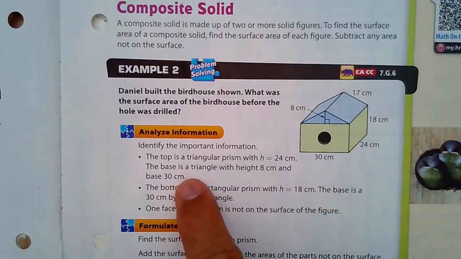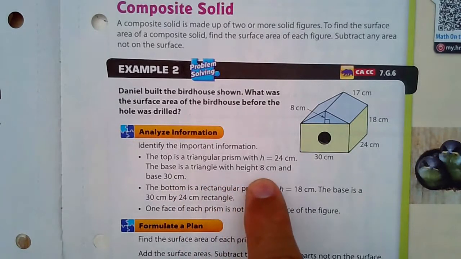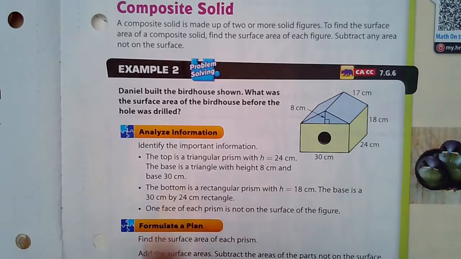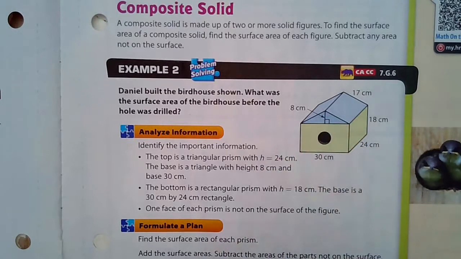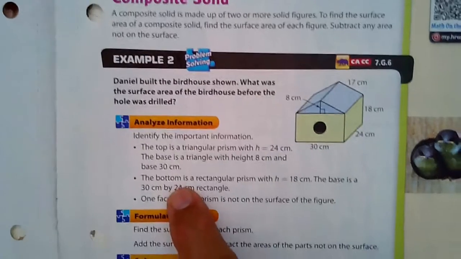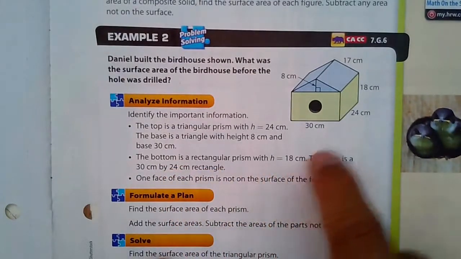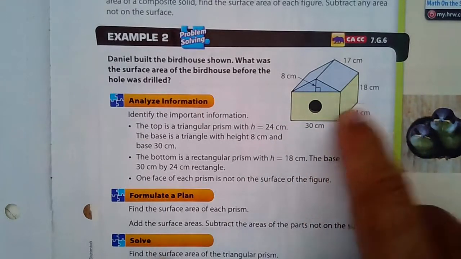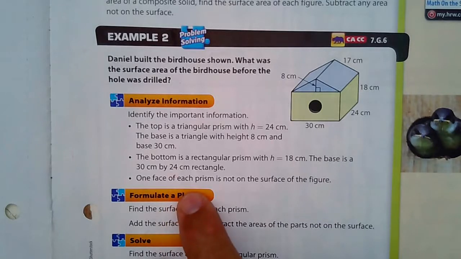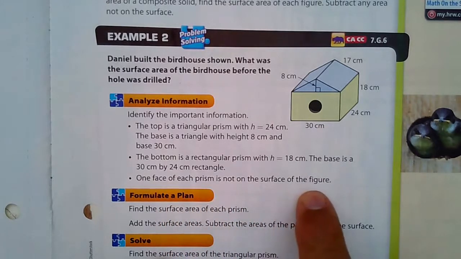The base of a triangle with height of 8 and base 30. So height of 8, base of 30. So that's going to help us with the area of the triangle there. And the bottom is a rectangular prism with height 18, and the base is 30 by 24. Okay, each face, one face of each prism is not on the surface of the figure. Okay, yeah. So we will use that.